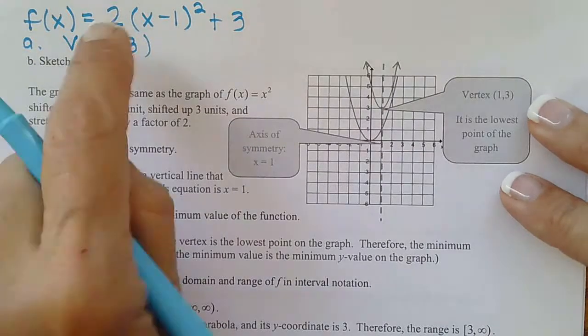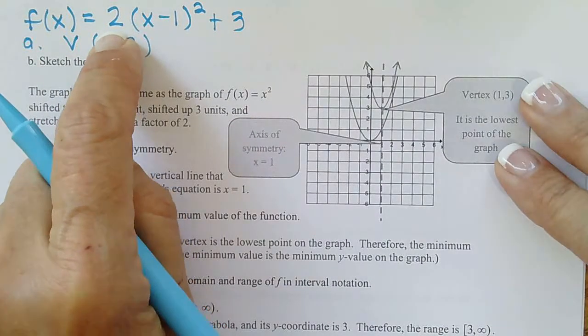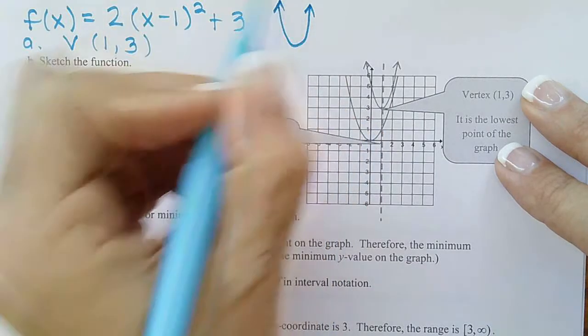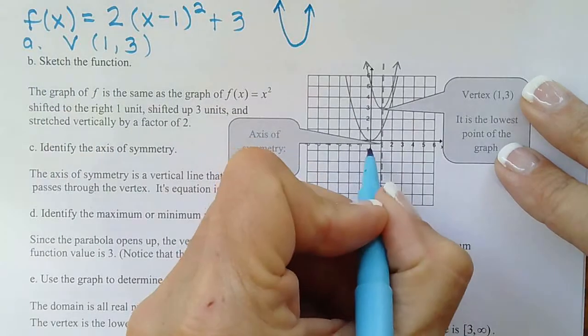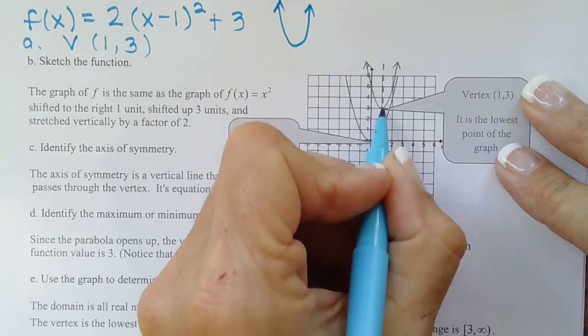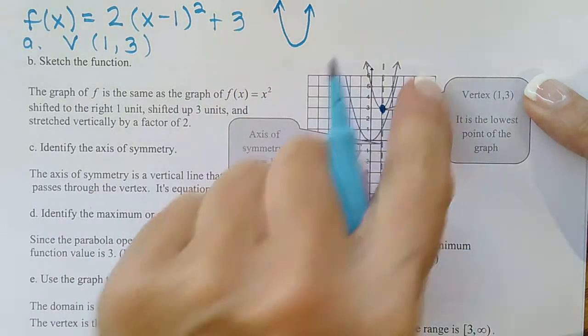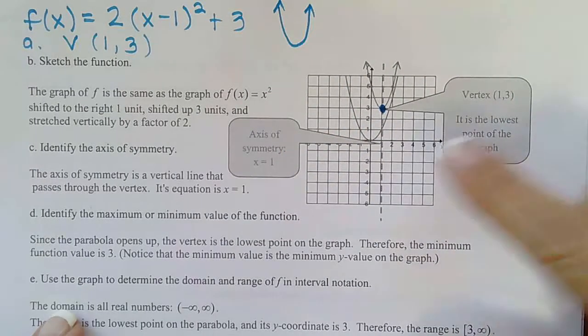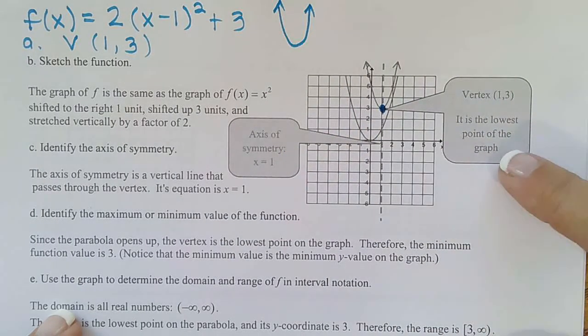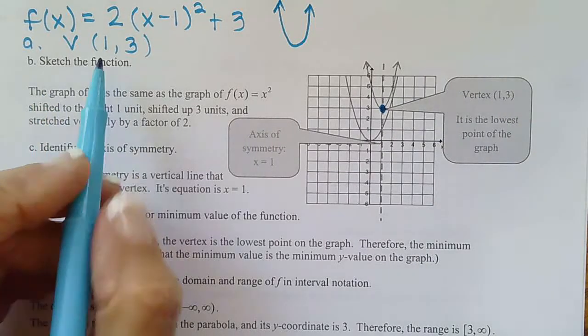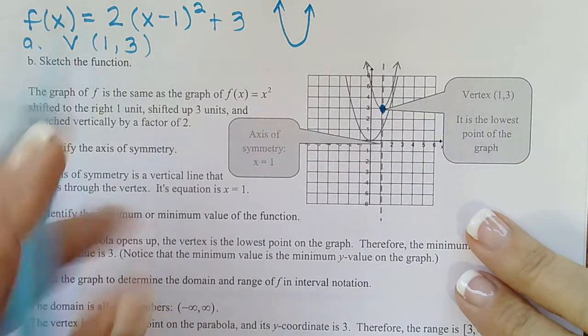So does everyone agree this parabola cups upward? Because the leading coefficient is positive. So we go over to the graph and we plot the point (1, 3). And this is just the mother function. You don't have to plot the mother function, so don't worry about that. And we know that it goes up 2 times faster.